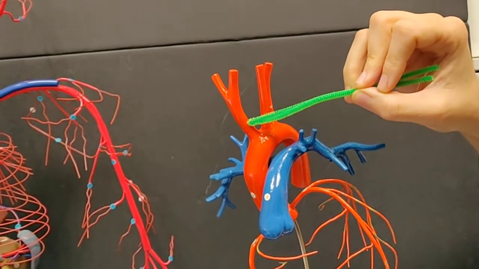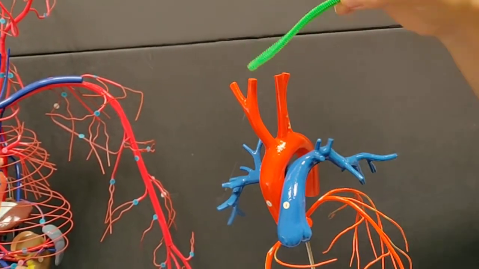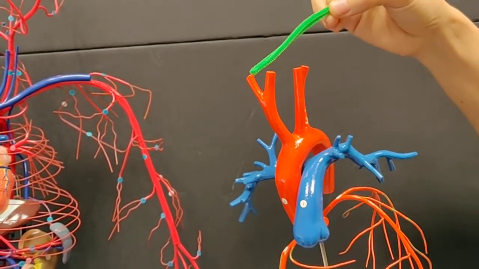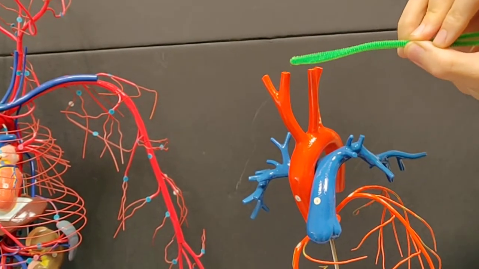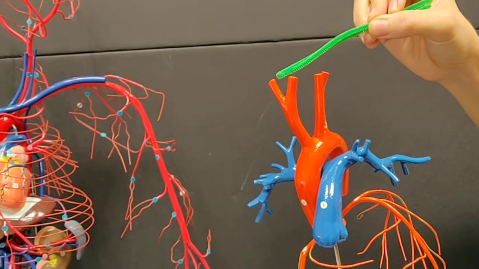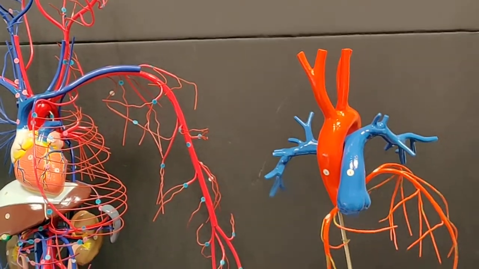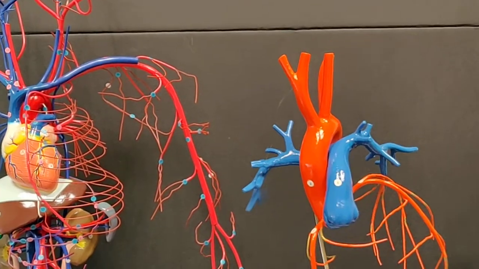So if we look at this brachiocephalic trunk, we can see that it branches into two more arteries that are on your list to know for this week. This one right here is the right common carotid artery, and this one is the right subclavian artery. So it's a little asymmetrical right here, and then after this point, everything looks a lot similar.